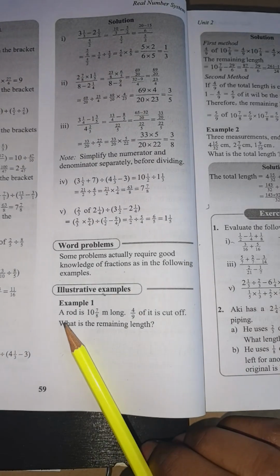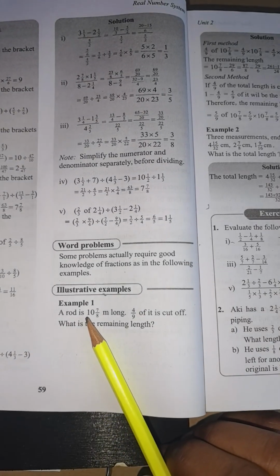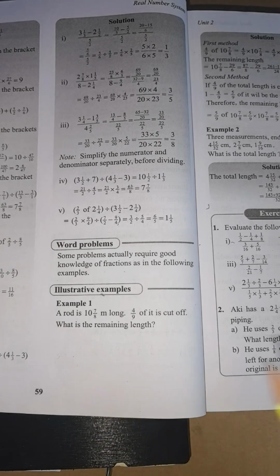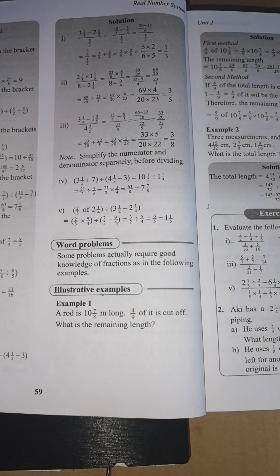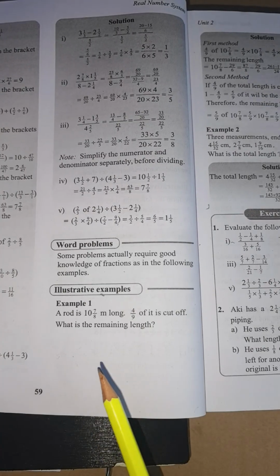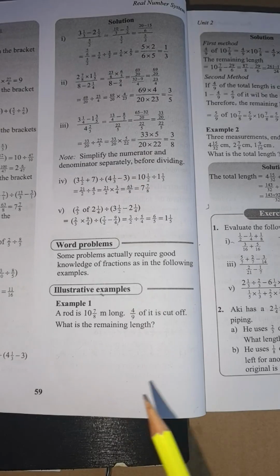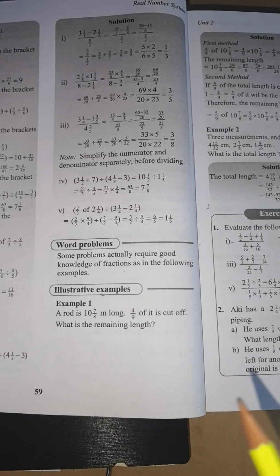So here you have been given example 1, right? We are saying that a rod is 10 whole number 7/8 meters long. Now 4/9 of it is cut off. What is the remaining length? Read this very carefully. Now many a time you rush through this and you get it wrong. A rod is 10 whole number 7/8 meters long. 4/9 of it is cut off. What is the remaining length?